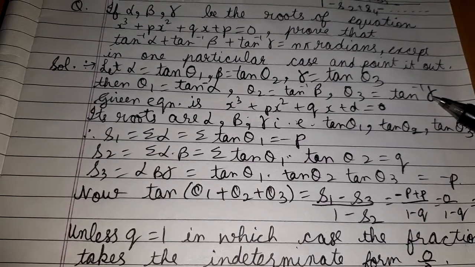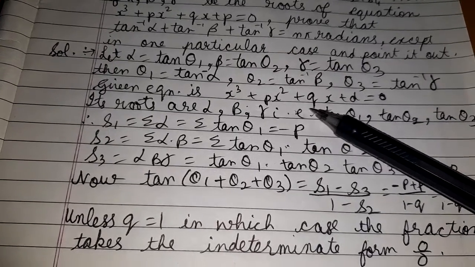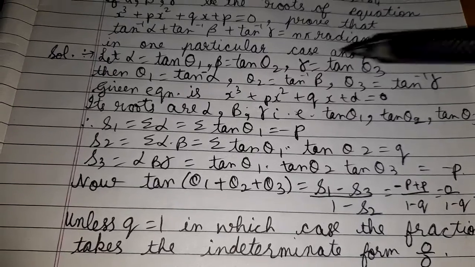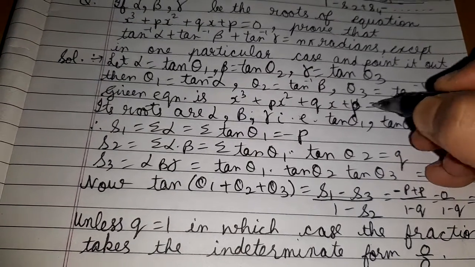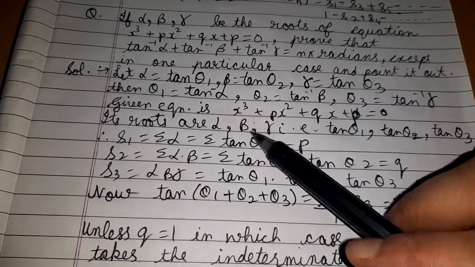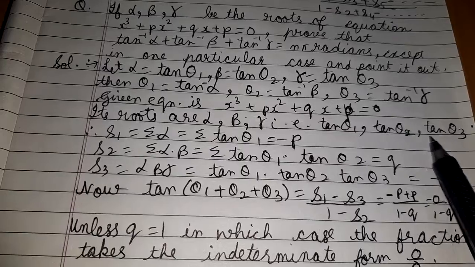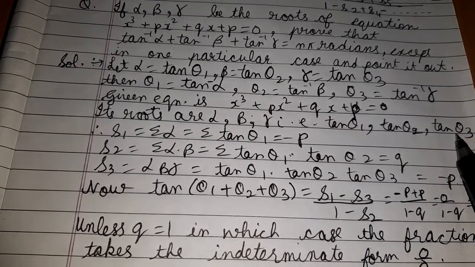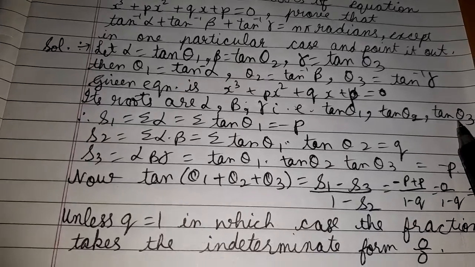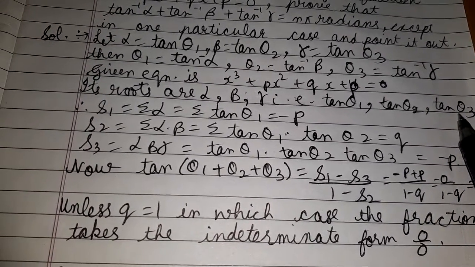Now the equation is x cube plus px square plus qx plus p equals 0. Its roots are alpha, beta, gamma, that is tan theta 1, tan theta 2, tan theta 3. Now the next step is to find the value of S1, S2 and S3. See how we will find it.